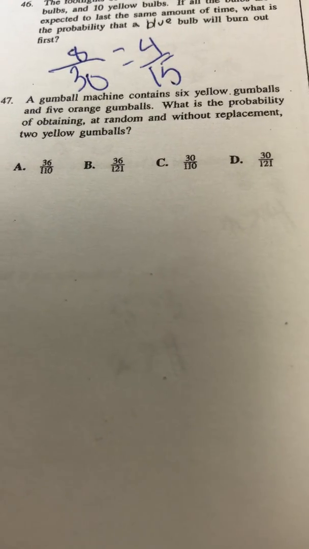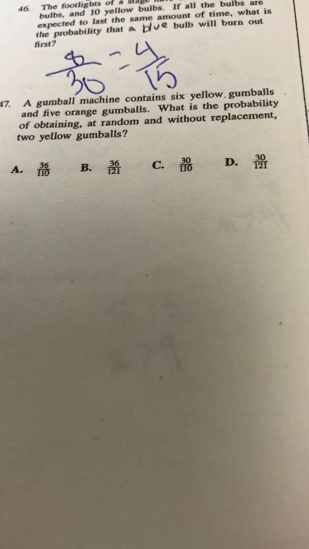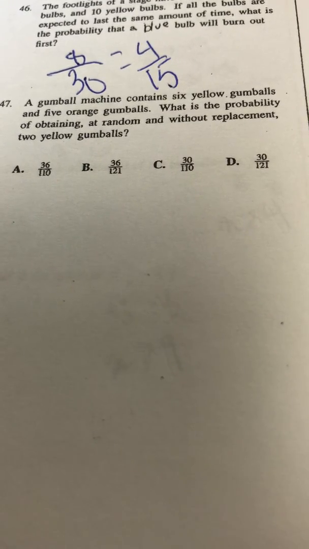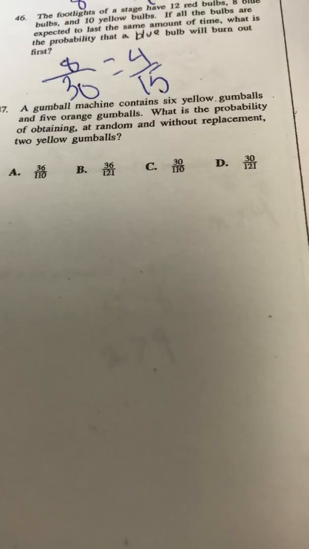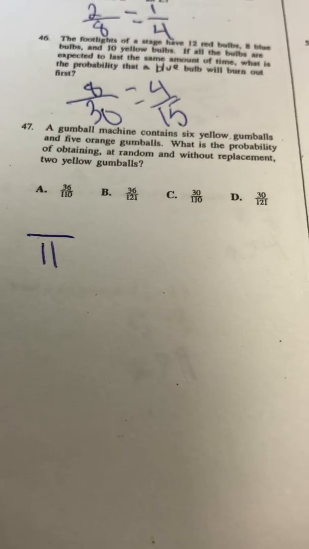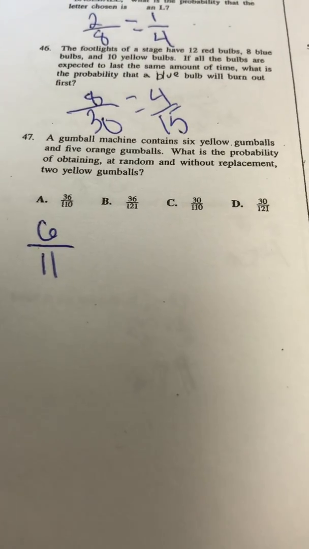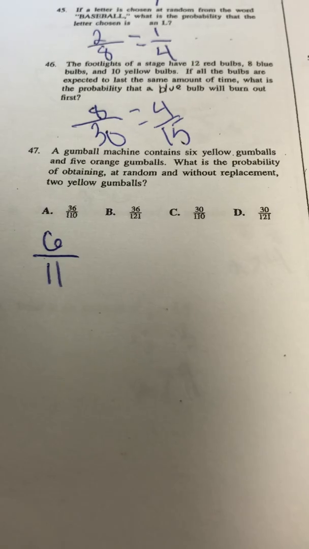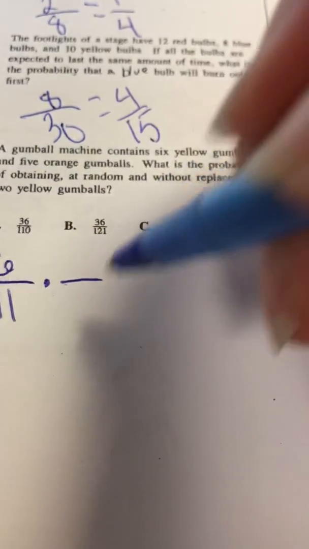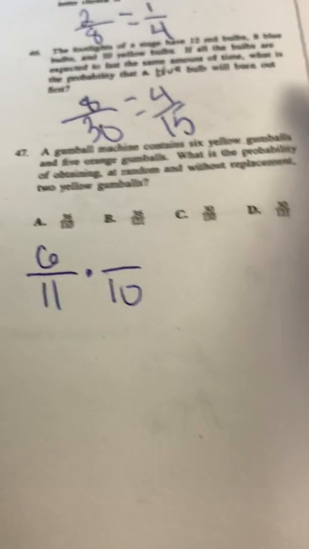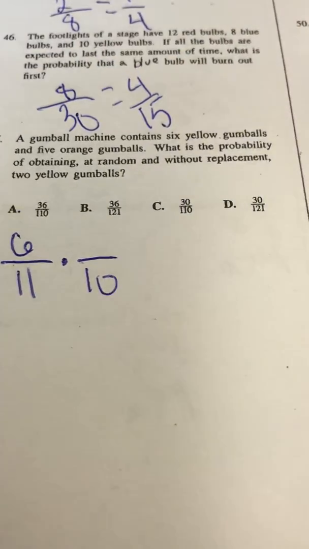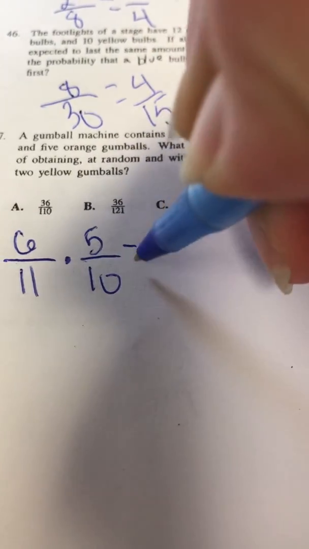A gumball machine contains 6 yellow gumballs and 5 orange gumballs. What is the probability of obtaining at random and without replacement 2 yellow gumballs? So we start out with a total of 11 gumballs, and 6 of them are yellow. Okay. With compound probabilities, we're going to multiply that times the likelihood. So we just took one out. That leaves us with 10 gumballs. We're assuming that the first one was yellow. So I would say that we have 5 yellows left.